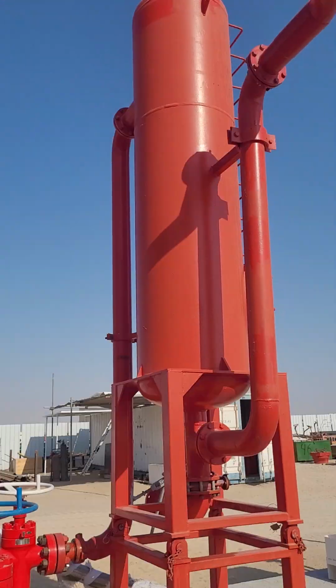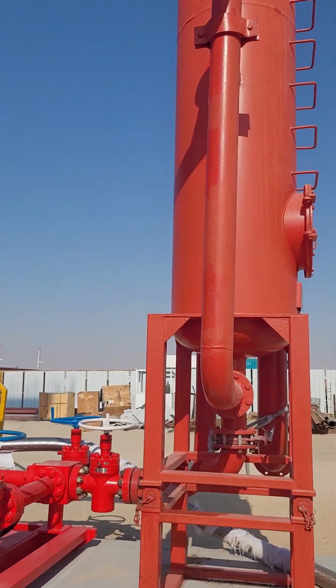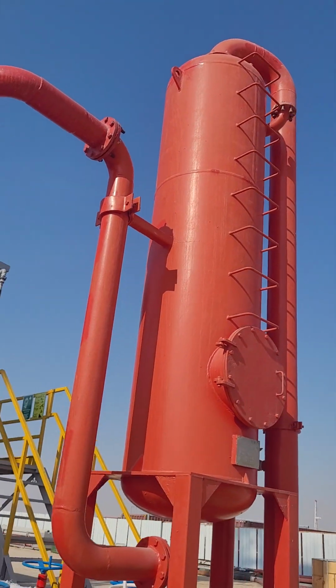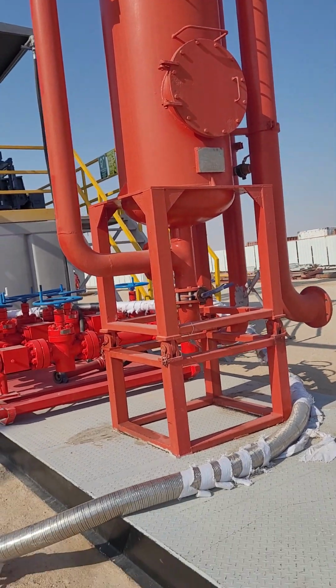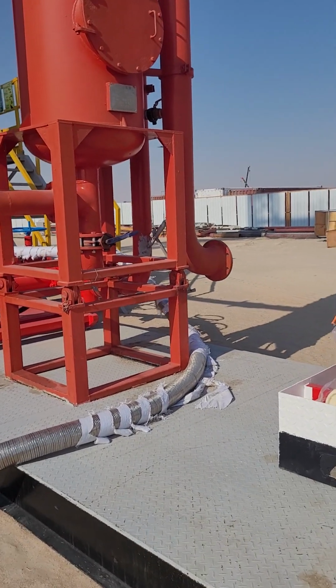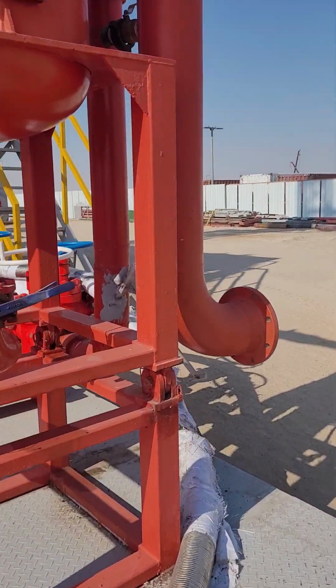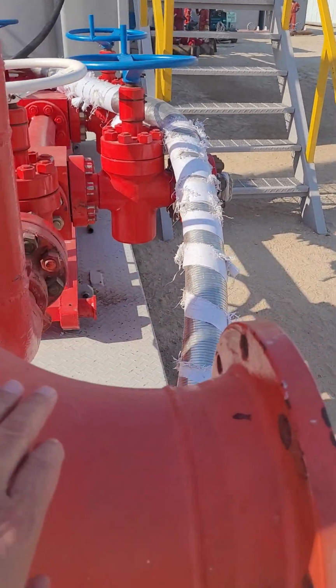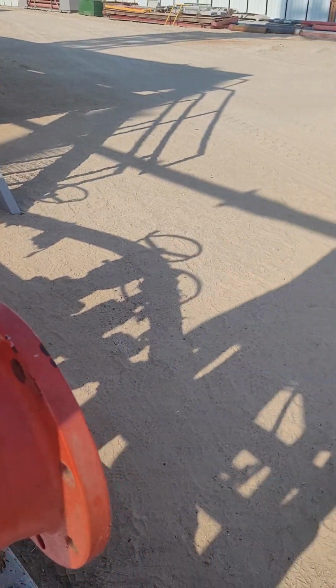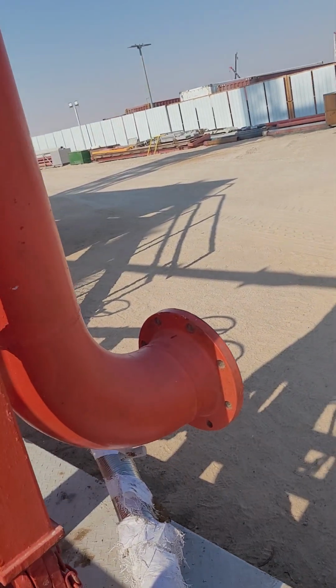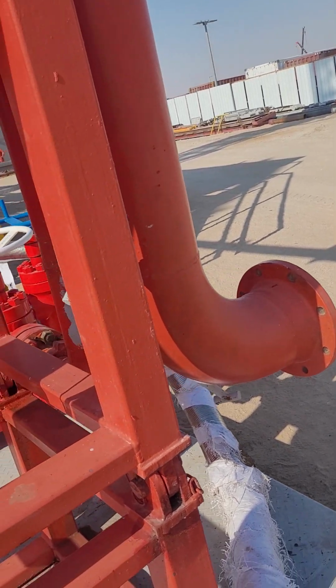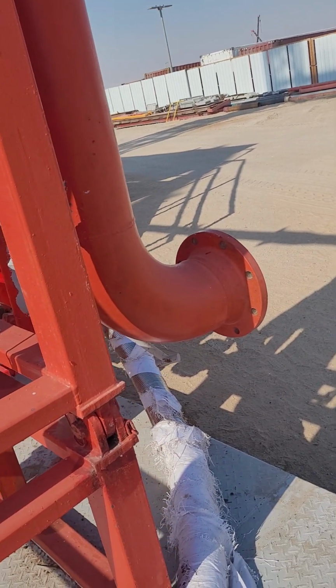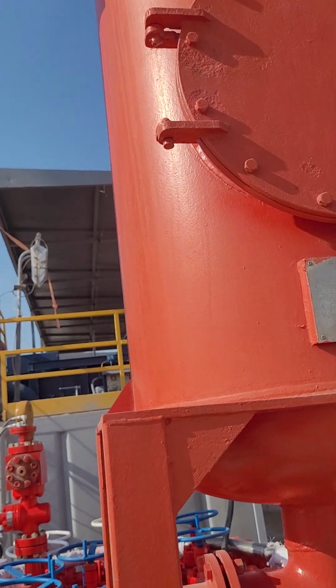The gas will get out from the top to the flare, to the flare stack. This one, it will go here to the flare stack. The flare stack is spotted downwind, maybe 200 feet, 300 feet, and we have to flare the gas. So this is the mud gas separator.